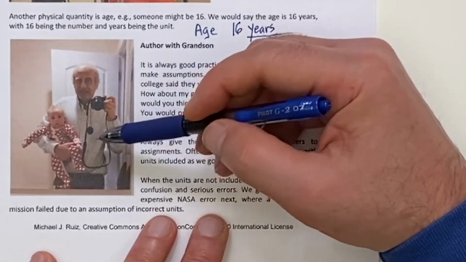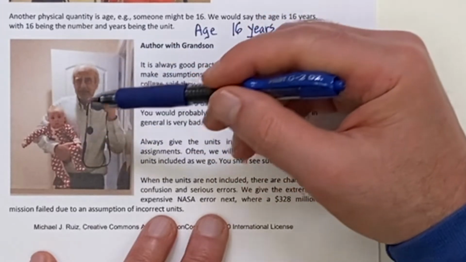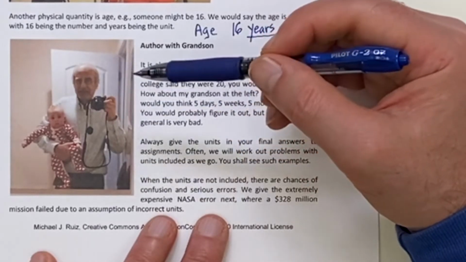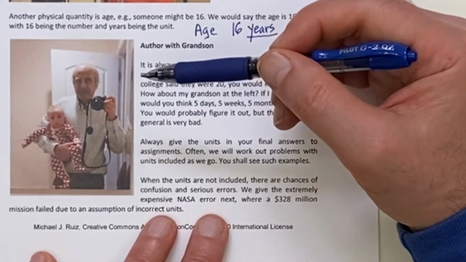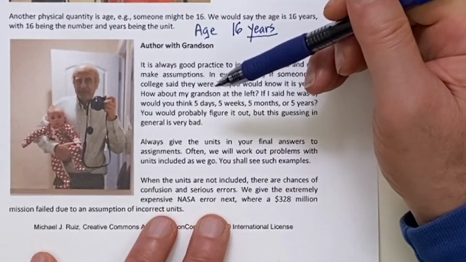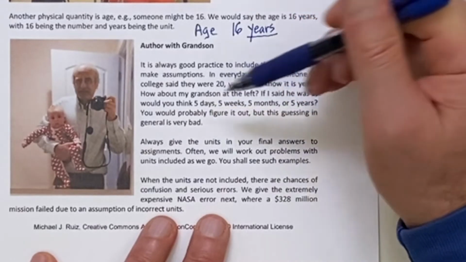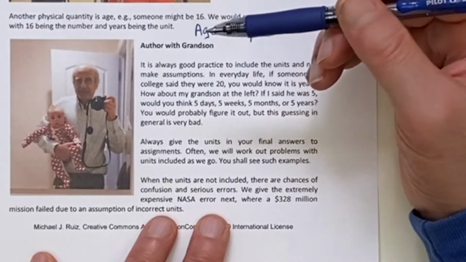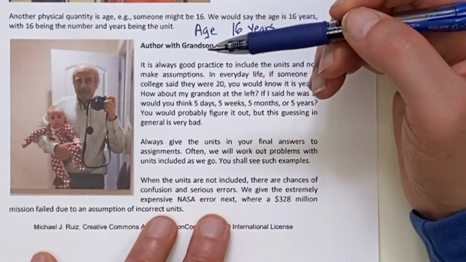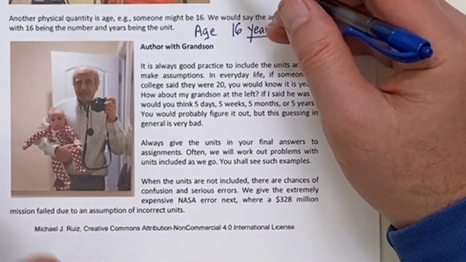For example, here with my grandson, if I said he's 5, well, what do you mean? Like 5 weeks, 5 months? You probably could figure out that it was months in this case. 5 days is too short. 5 years, no way. But it's not good practice to have to guess what the units are. We should write them down.